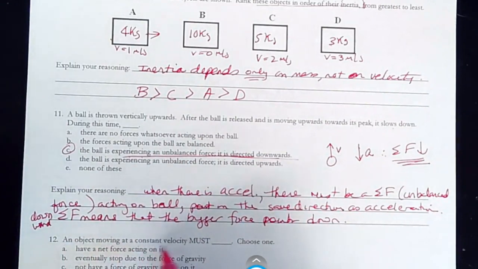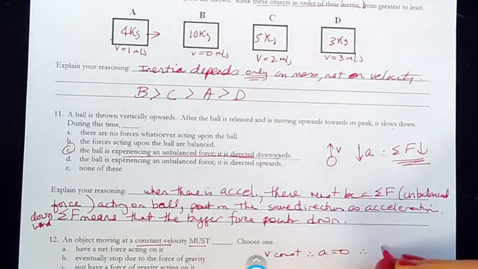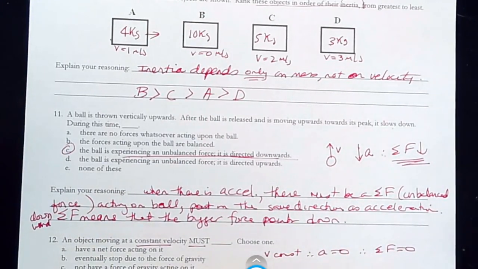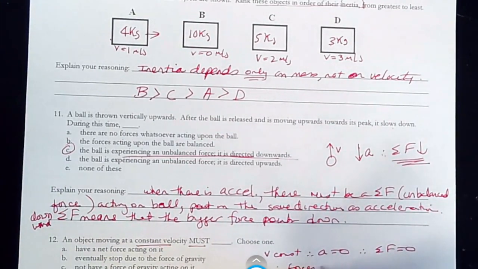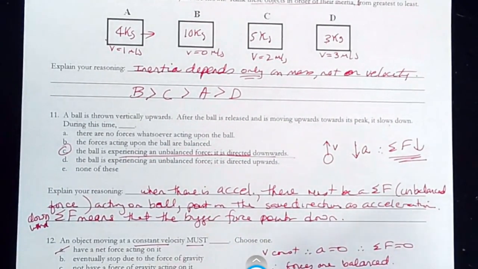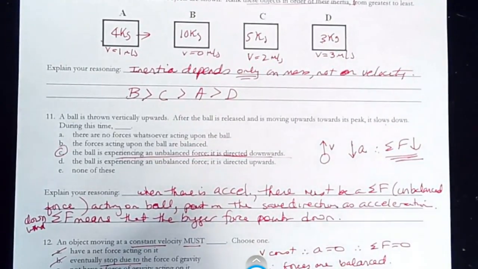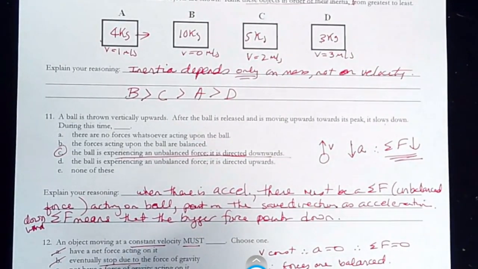An object moving at constant velocity must do what? Well, if it's constant velocity, therefore acceleration is 0. If acceleration is 0, net force must be 0. So that means, therefore, forces are balanced and the object is in equilibrium. So we can get rid of no net force, right? Because we said net force is 0. It's not going to stop because stopping implies acceleration. Doesn't say anything about whether there's gravity on it or not. It's experiencing a balance of forces.